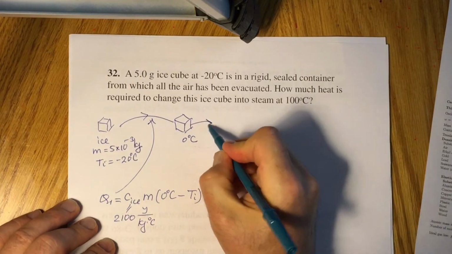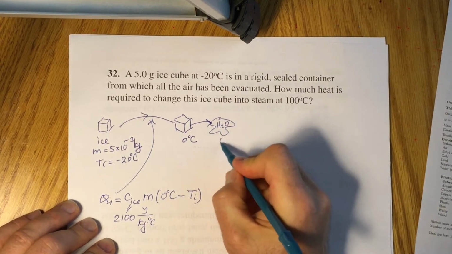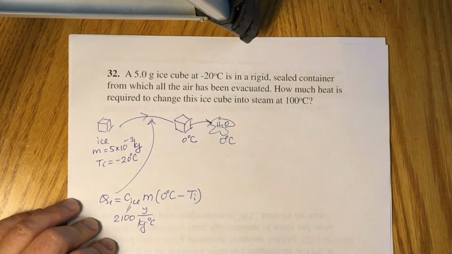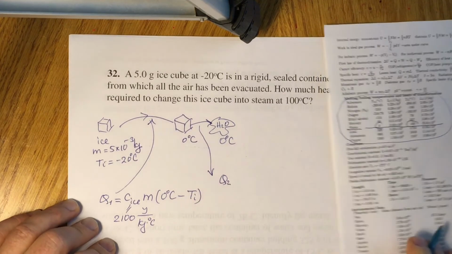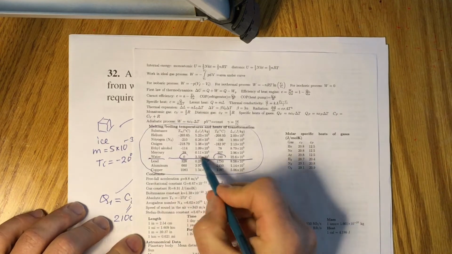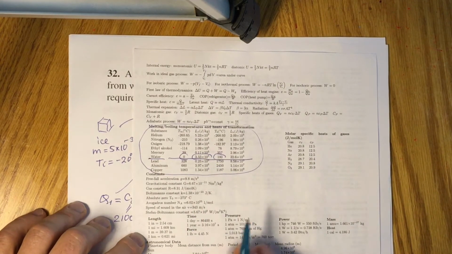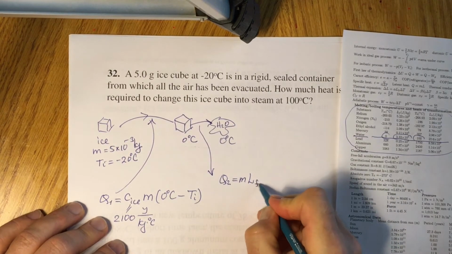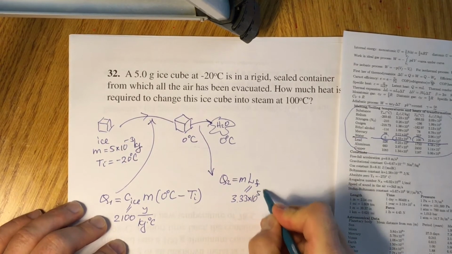Then we have to convert our ice into water, doing the phase transition which occurs at the fixed temperature 0 degrees Celsius. To do that, we have to deposit Q2 into the system, which will be equal to mass times latent heat of fusion of the ice. We will find this again from the table for the phase transition. This is our latent heat of fusion, and the value is 3.33 times 10 to the 5th joules per kilogram.